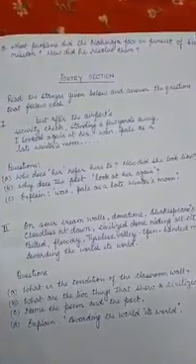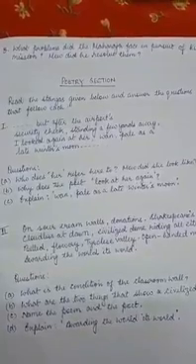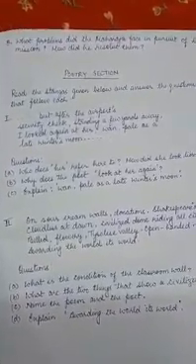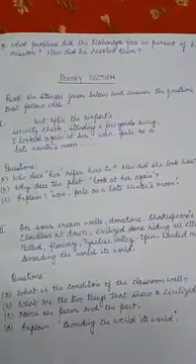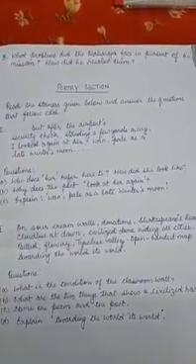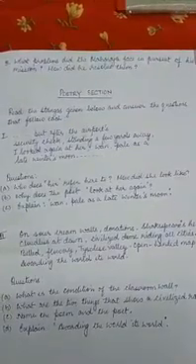So I have framed the reference to context questions related to all these three poems, and after reading these lines from the poem that I've given, you are going to answer the questions that are given below. So you may take a screenshot of these pages where the poetry section is given, read the lines carefully, and then answer the questions.